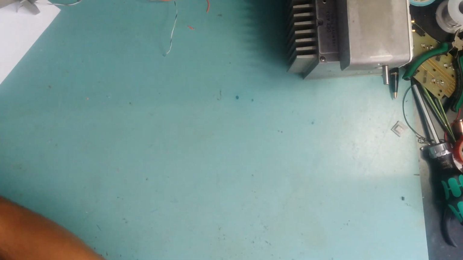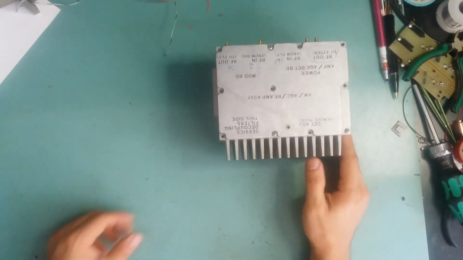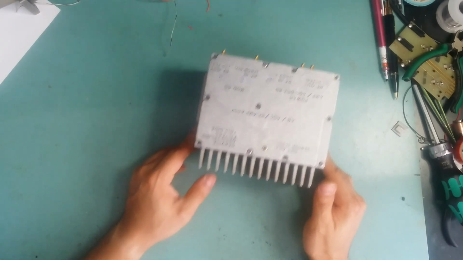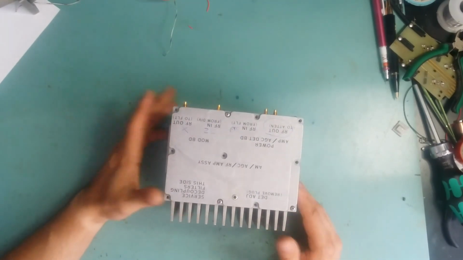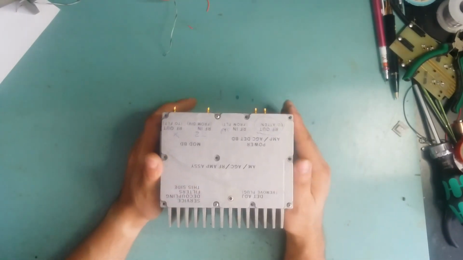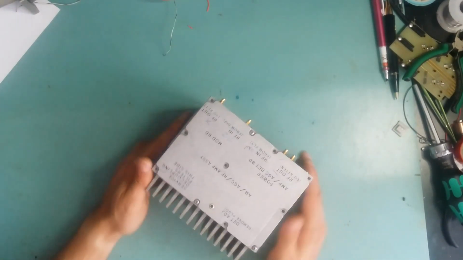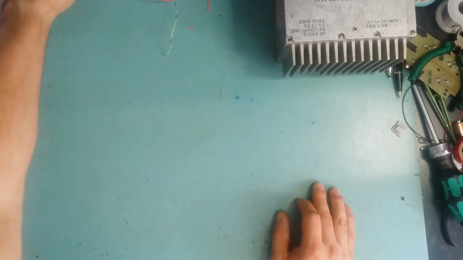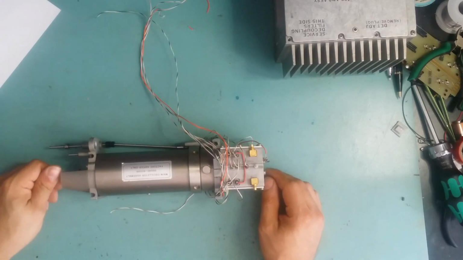So I've decided to build a function generator because, although I do have function generators, I've got two of them, but one goes up to 10 megahertz and the other goes up to 5 megahertz. I want to have something that goes more than that. So if I can make this work, this function generator can go up to 530 to 540 megahertz.